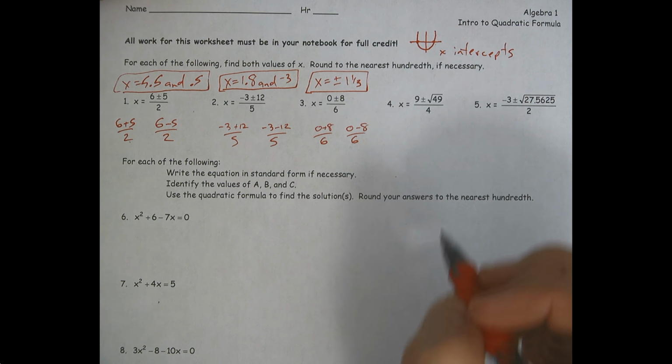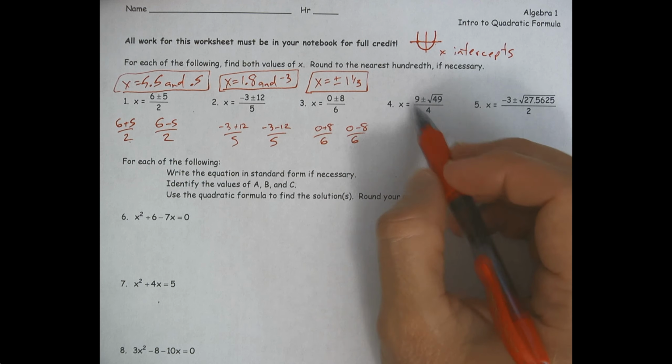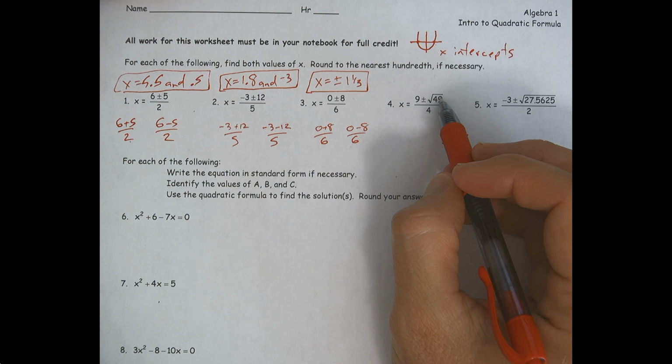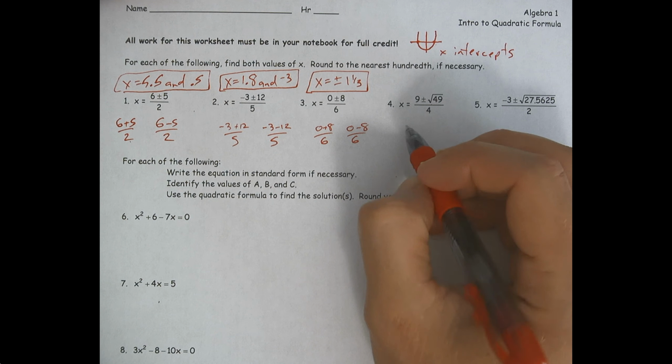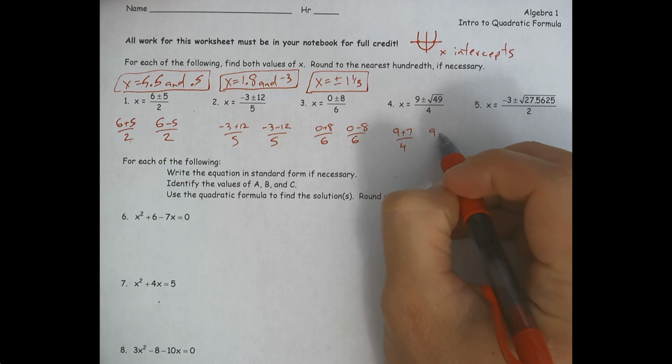Perfectly fine as well. All right, kind of branching out here now and starting to make it look like what we're going to see when we run the quadratic formula. So it's 9 plus or minus the square root of 49 divided by 4. Square root of 49 is 7. So this is 9 plus 7 over 4 and 9 minus 7 over 4.